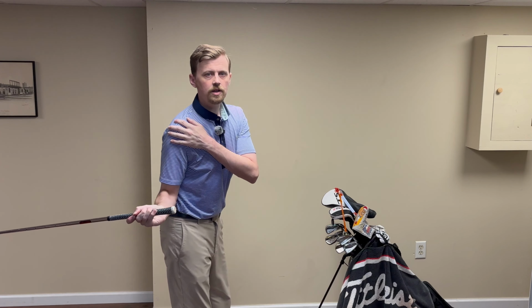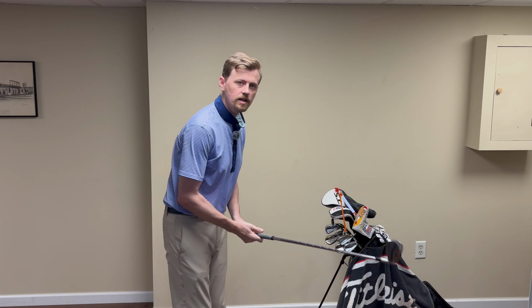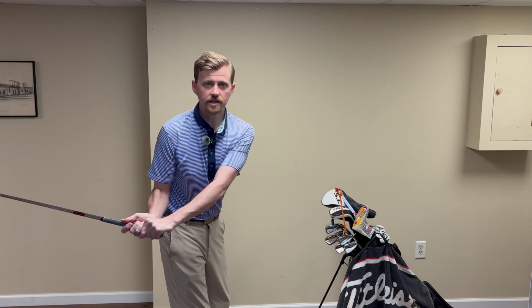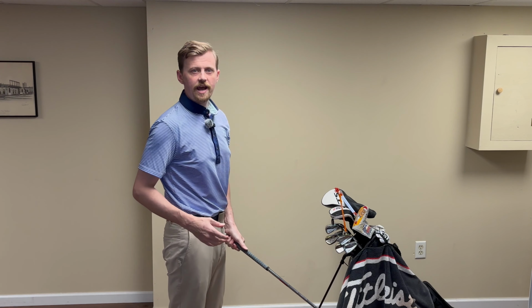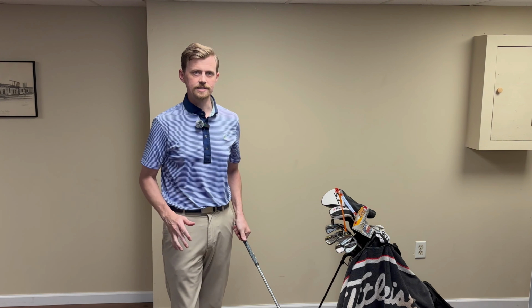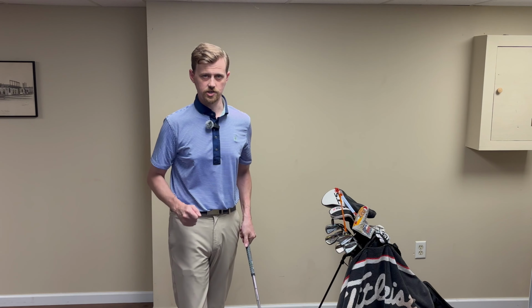The golf club wants to move where there is the most space. Do not ever forget that. When you take the club away in this position, all of the space is created over the top. That move that every golfer wants to eliminate from their swing is damn near impossible from this position here.